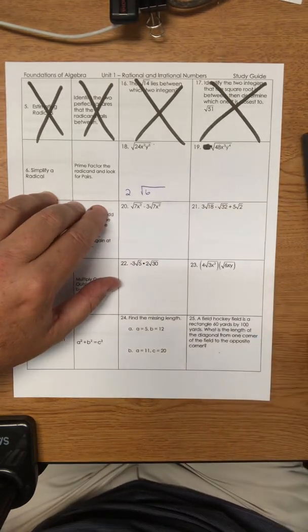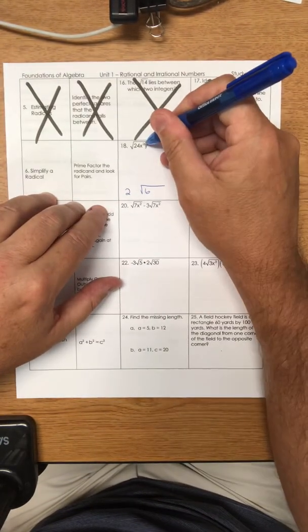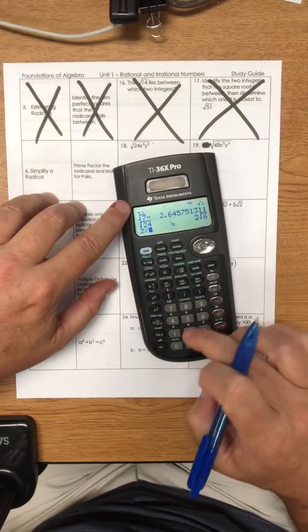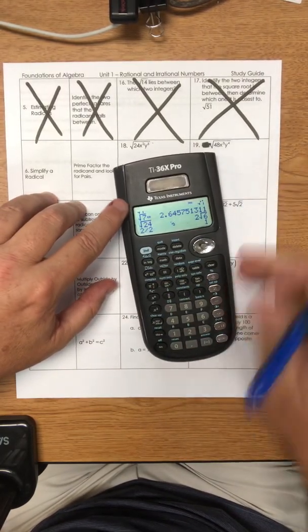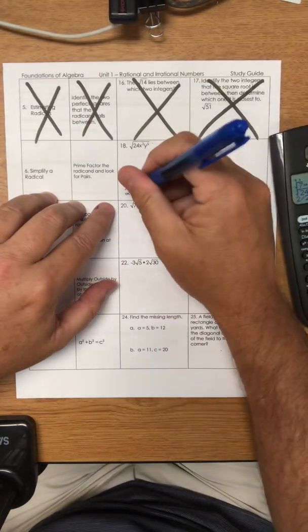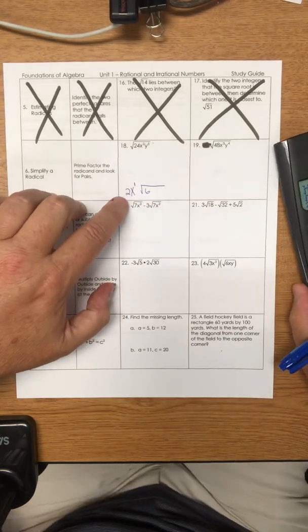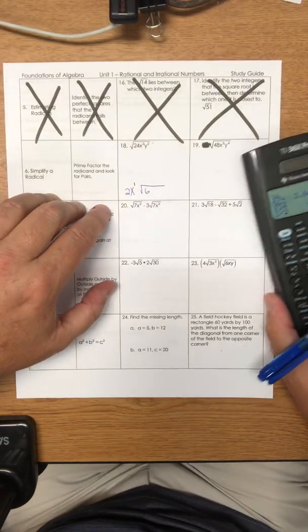So remember, we're going to take the exponent and divide it by 2. So for the x's, the exponent is 2. And that gives me 1. That tells me how many x's I need on the outside, x to the first power. You don't have to write the 1, I'm just doing it so you'll see what I'm talking about.